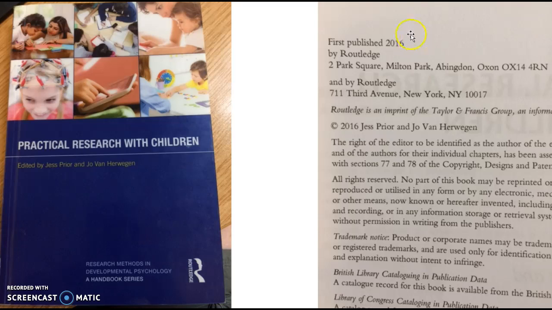As you can see, this book was published in 2016, and it was published both in the UK and the United States. In this case, I would just say that you should pick one of the places. And because we're in the UK, I would go with Abingdon.